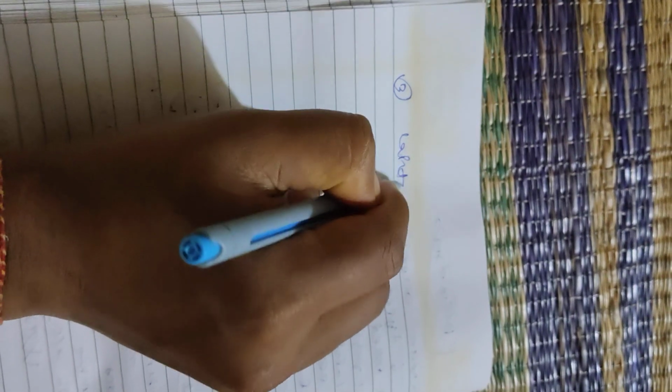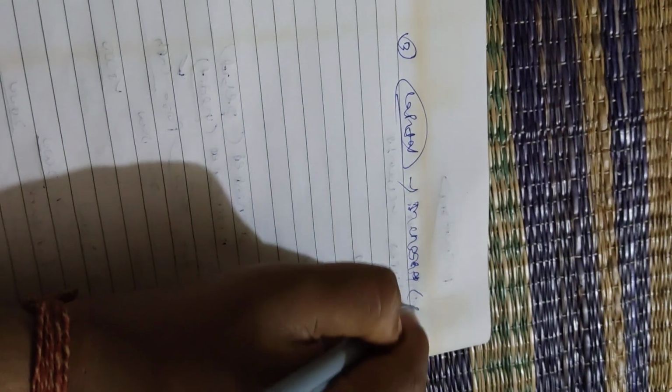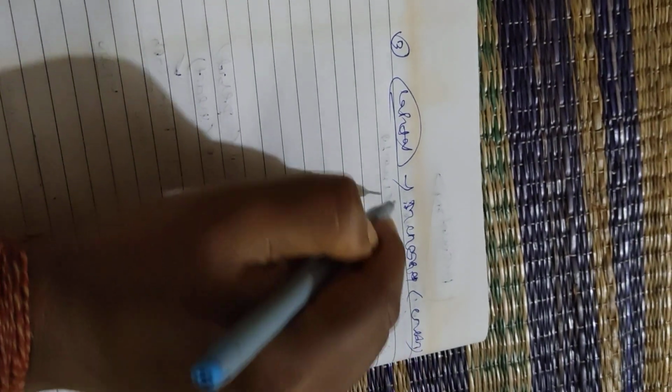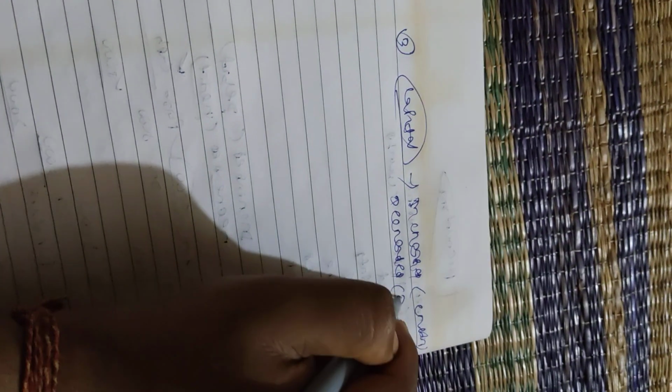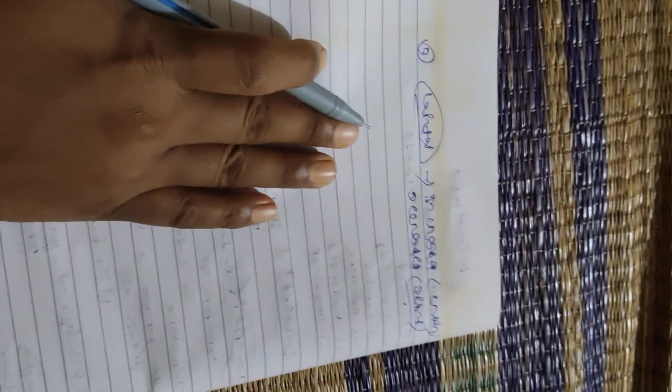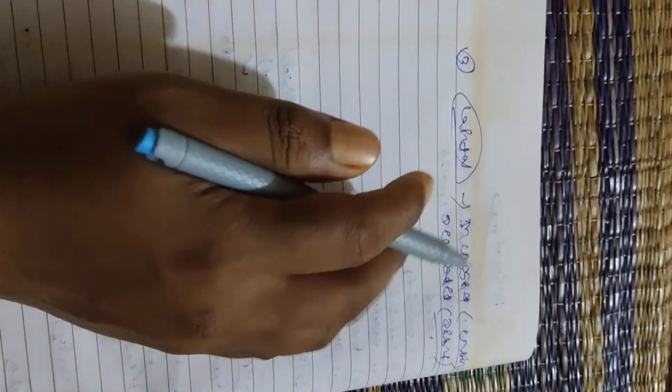So the next part is capital. For capital the rule is if it increases it will be credit, if it decreases it will be debit. Capital means the contribution by the owner's fund. Whatever the owner is contributing we refer to as capital.